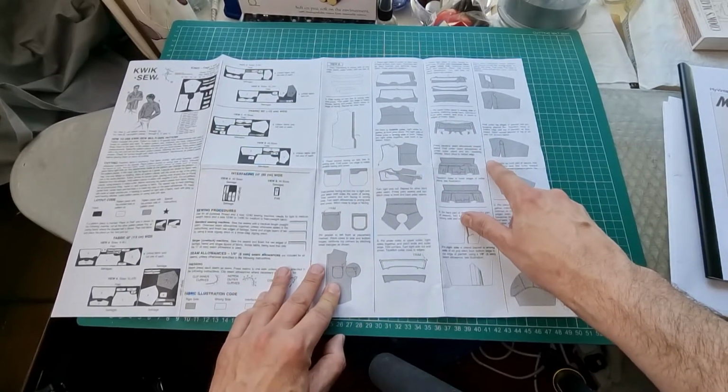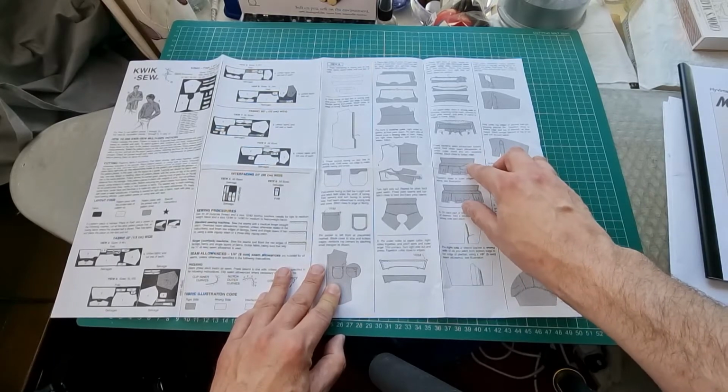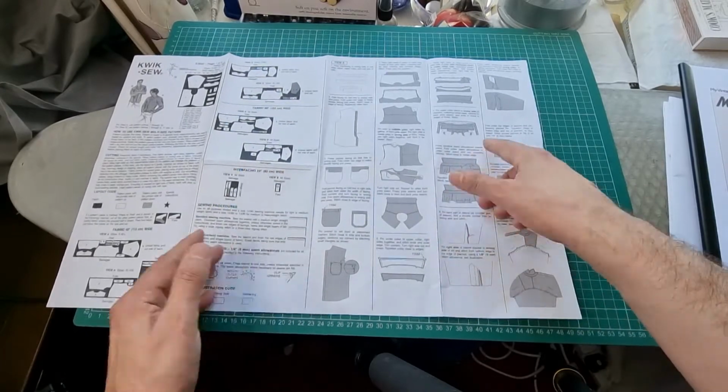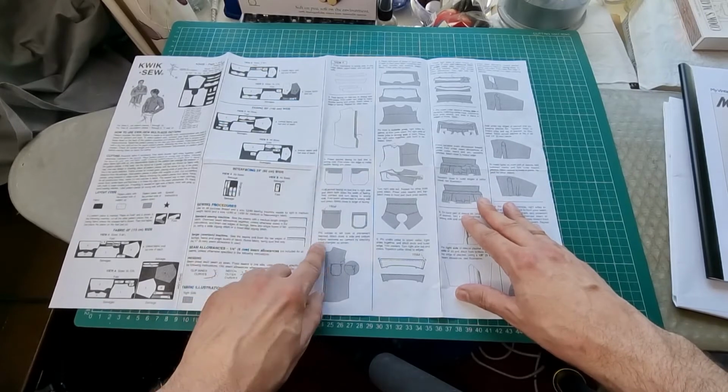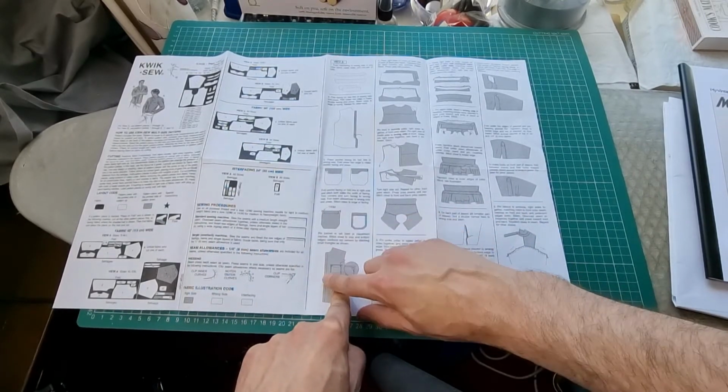This is particularly useful, so if you have to come back to it, if you're not doing it all in one day, you can come back and say, where was I? Oh yes, I'd done step 3, which in this case was the pocket facings and attaching the pocket to the front of the jacket, front of the shirt.